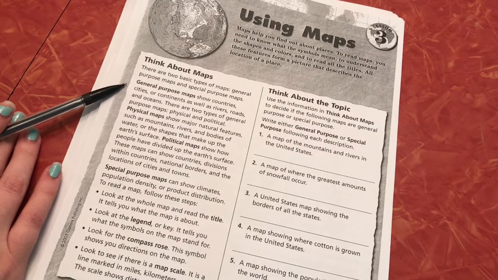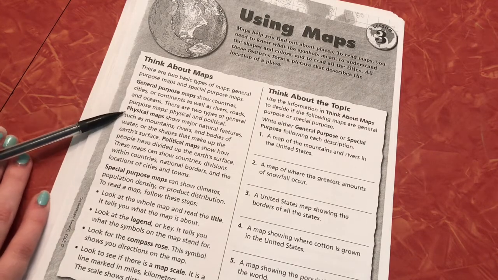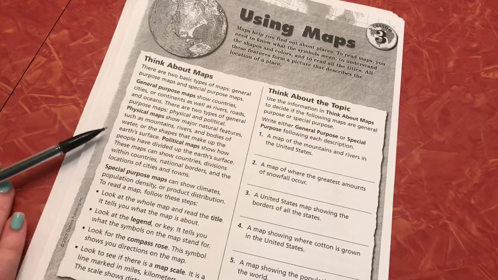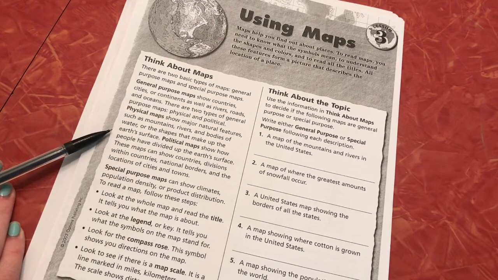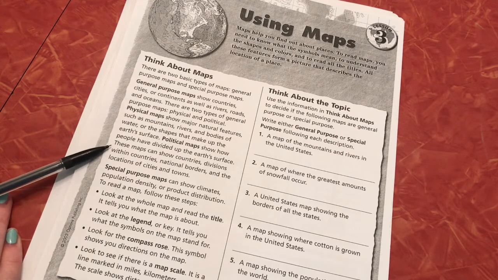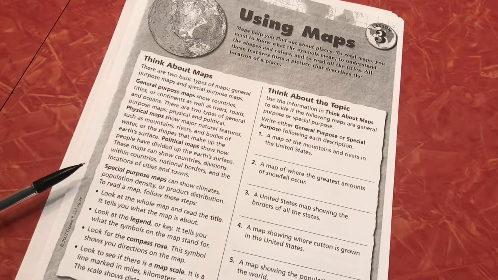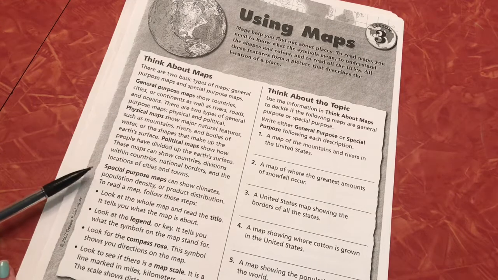General purpose maps show countries, cities, or continents, as well as rivers, roads, and oceans. There are two types of general purpose maps: physical and political. Physical maps show major natural features such as mountains, rivers, and bodies of water, or the shapes that make up the Earth's surface. Political maps show how people have divided up the Earth's surface. These maps can show countries, divisions within countries, national borders, and the locations of cities and towns. Special purpose maps can show climates, population density, or product distribution.